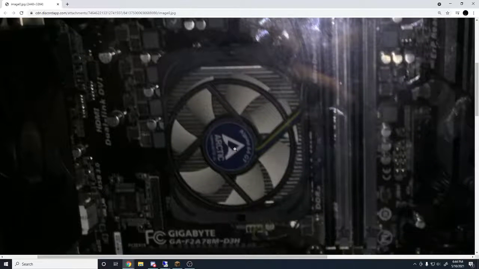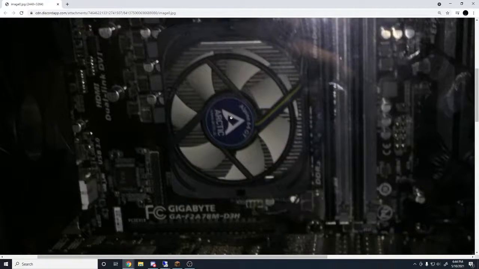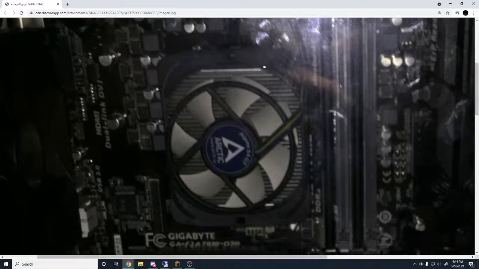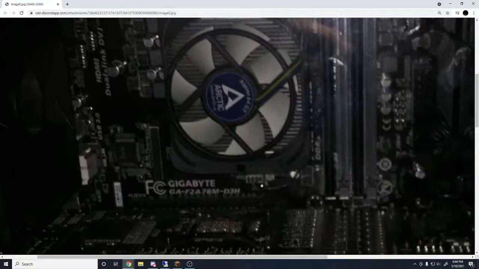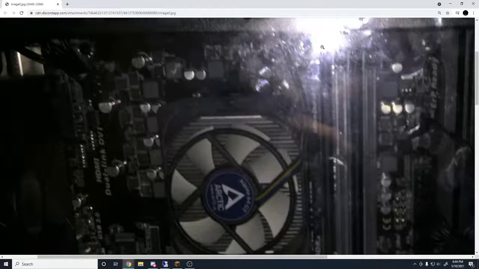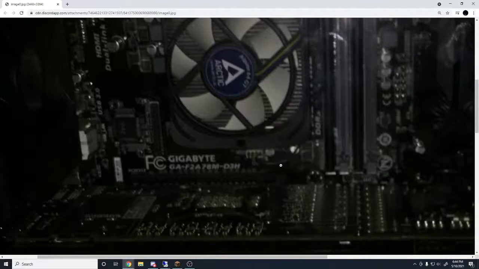We have an Arctic cooler right there. It says Arctic right there, so obviously it's that. And that cord is running from here down to there, it appears, which in theory probably should be up here somewhere, I think. Or is that it running up there? I'm not sure where this cable's going.